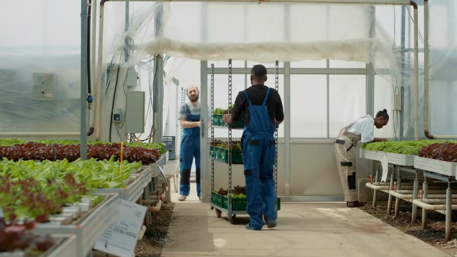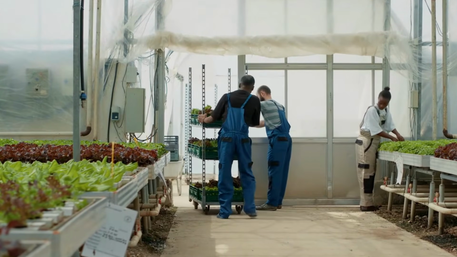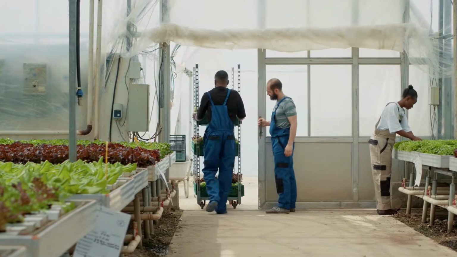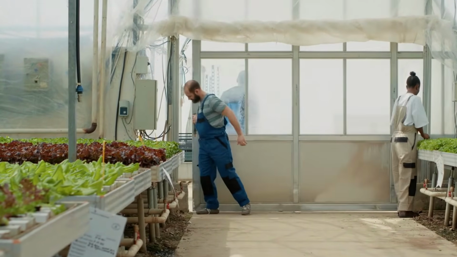What types of forces can you see in this video? There is both a push and a pull. One man is pushing the flowers. The other man is pulling the door.